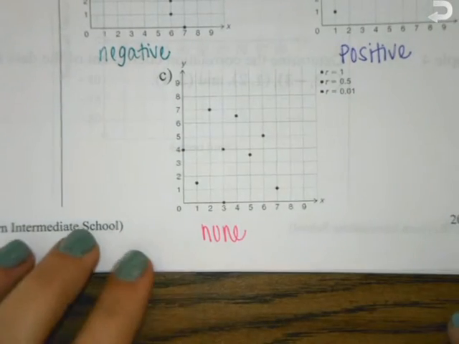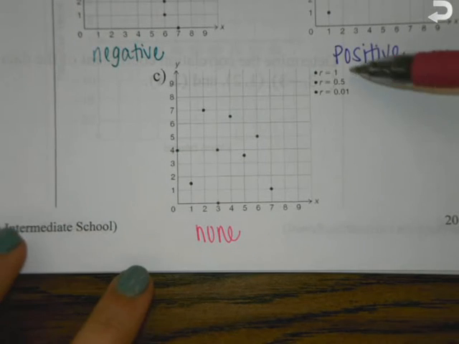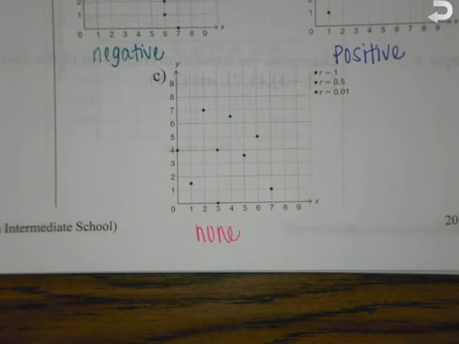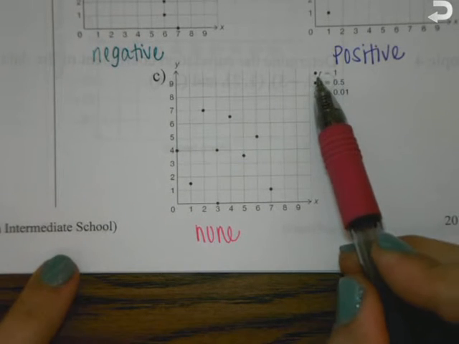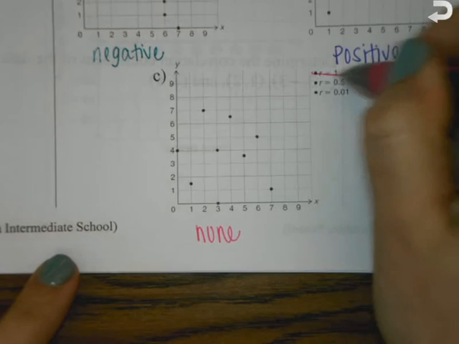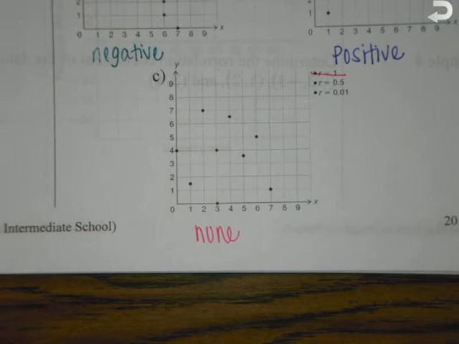All right, so let's talk about it. If I have no correlation at all, remember, 1 and -1 indicate that it's a really strong correlation. So would R be equal to 1? Definitely not, right? If it was 1, that would mean that all of our data is in a perfect straight line, okay? So let's talk about the difference between 0.5 and 0.01.